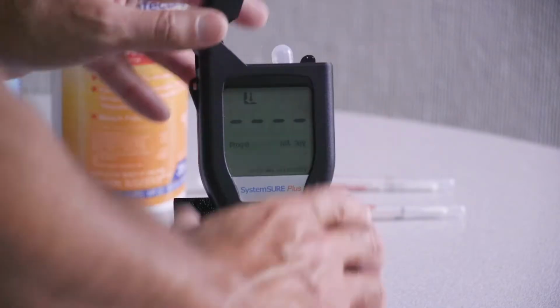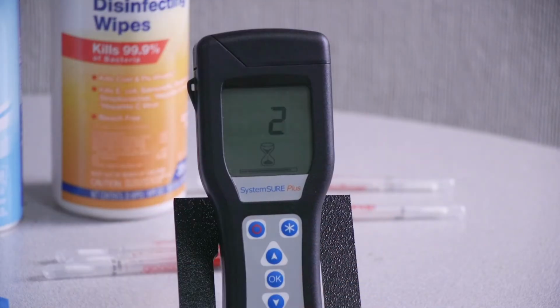Today we're going to show you what's called the ATP test. It stands for adenosine triphosphate. That's a chemical that all living things leave behind. When we run the test, if we see that ATP is present, that means that that surface has bacterial activity on it.